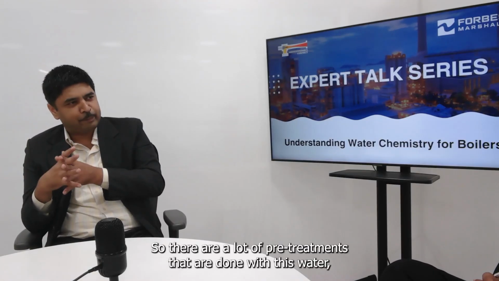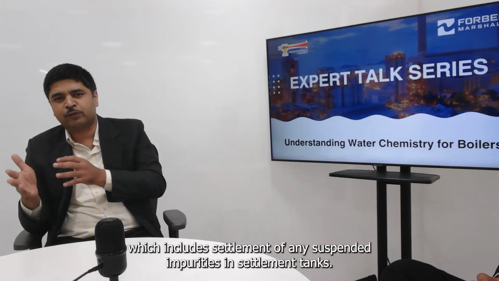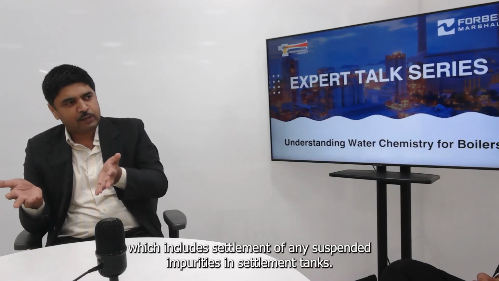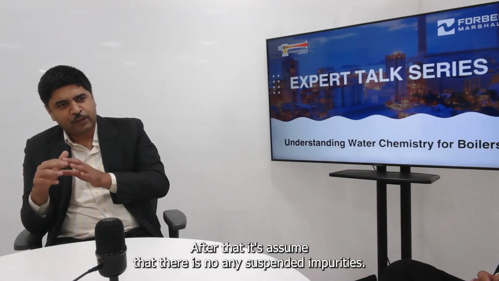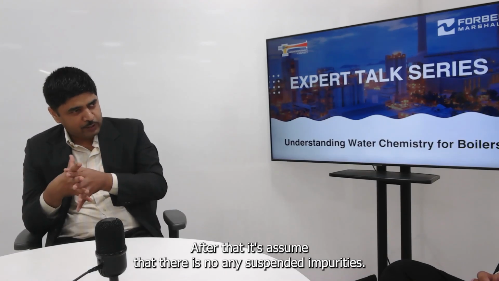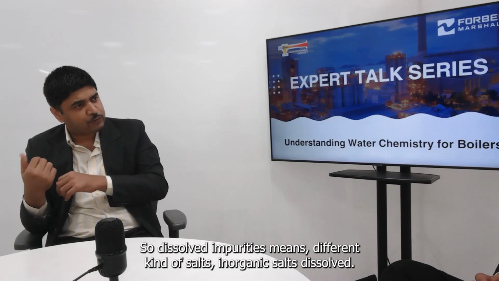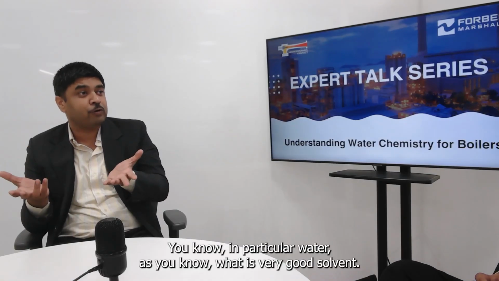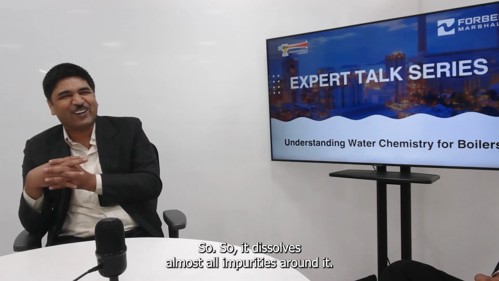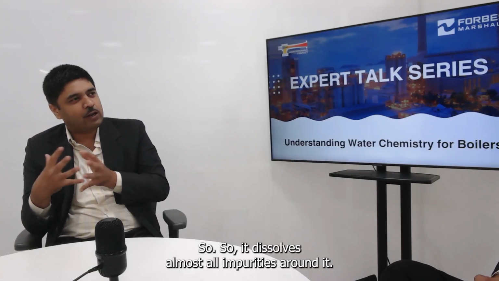So there are a lot of pre-treatments done on this water, which include settlement of any suspended impurities in settlement tanks, then filtration, ultrafiltration. After that, it's assumed that there are no suspended impurities, but still there are a lot of dissolved impurities. So dissolved impurities means different kinds of inorganic salts dissolved in the water. As you know, water is a very good solvent. We studied in school, it dissolves almost all impurities around it. So it includes calcium salts, magnesium salts, potassium salts, sodium salts. These are all dissolved in this water.